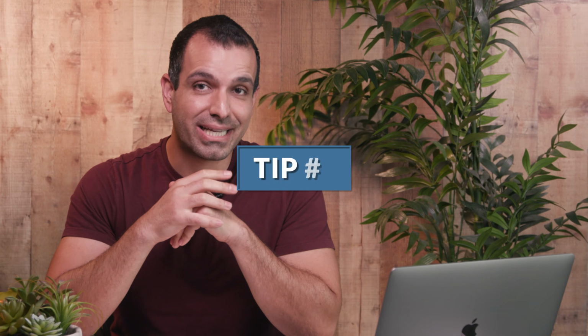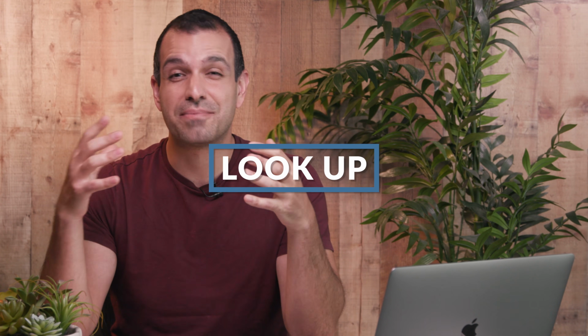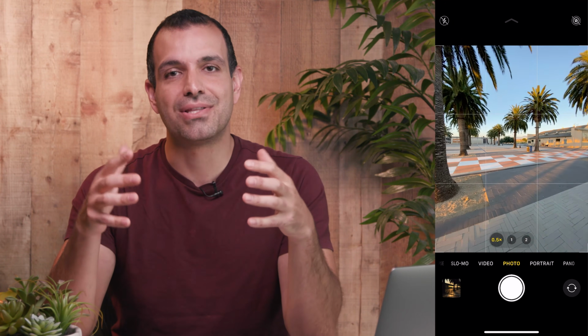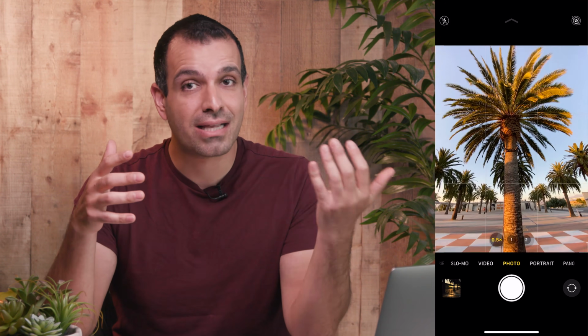Finally, my last tip is to look up. And really this plays into the power of perspective. So in this scene, looking around, we're in a beautiful area, but sometimes the best shot is the one that's above you.